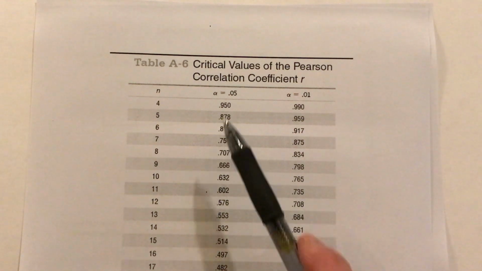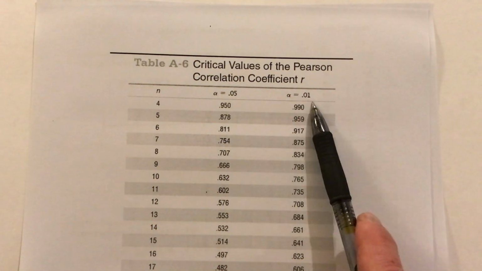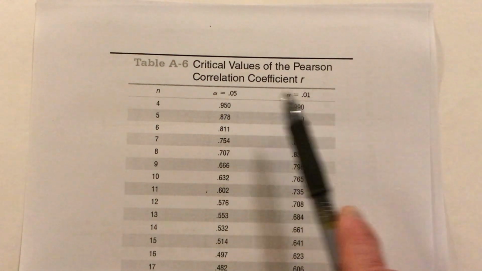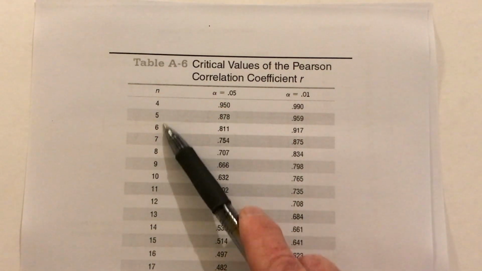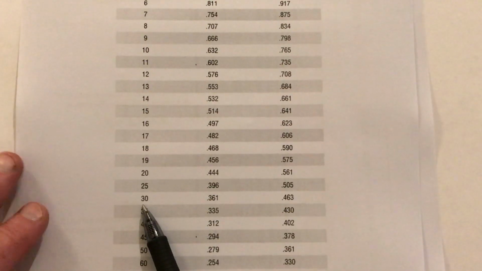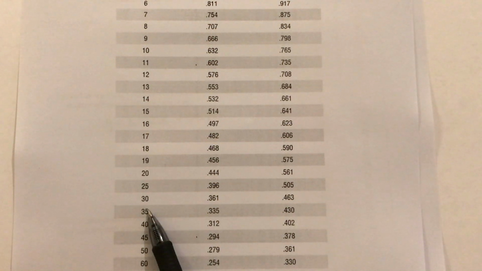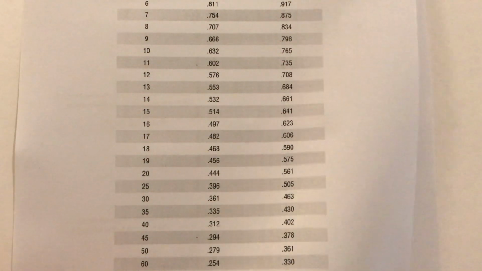So it's pretty easy to use. You just need to know, are we using 95% confidence or using 99% confidence? So in this one, we're going to use 95% confidence. Whenever confidence level is not given, use 95 as default. And then on the left side, just find n. And n was 31, but it looks like they don't have 31. So in that case, just use whatever is closest. And then go over to this column, and it says that the critical value is 0.361.